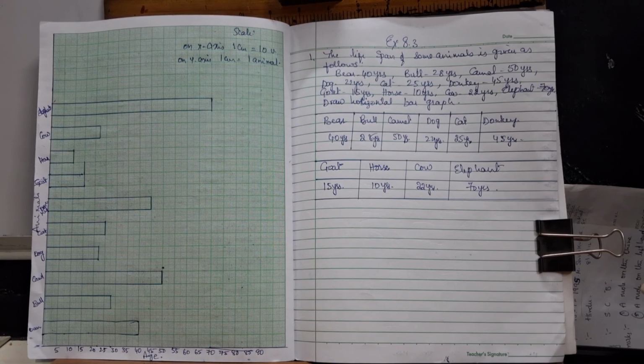So 40 I have mentioned, and bull, how much is it? Bull has got 28 years. So 28 years means what should I do? This is 25 and this is 30. So in between 25 and 30, 28 will be there. How will you take that?